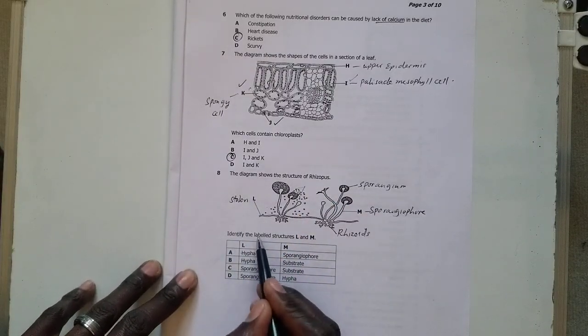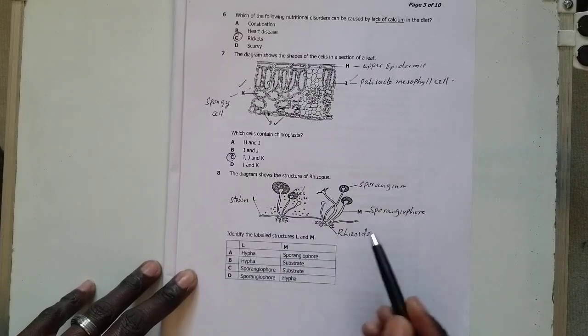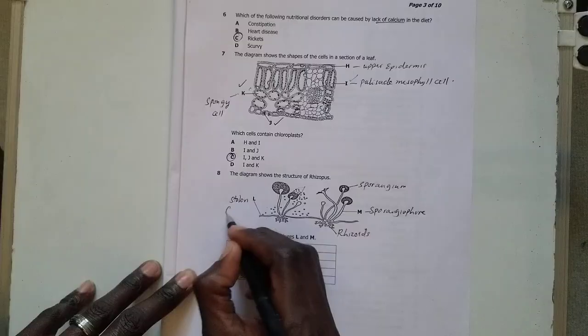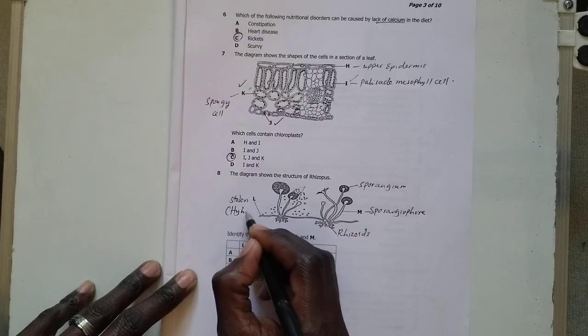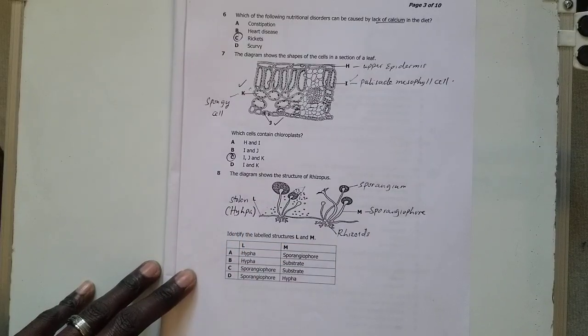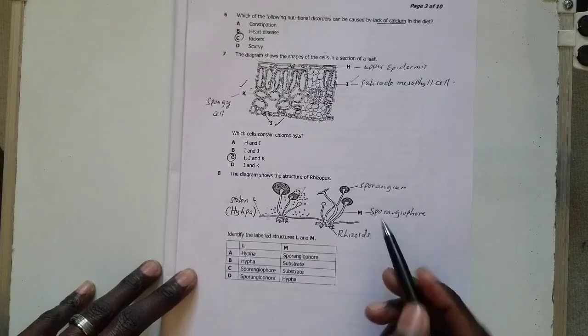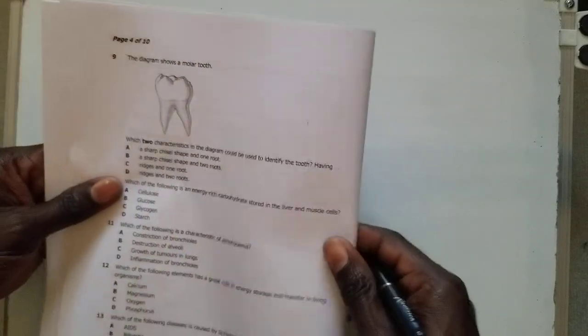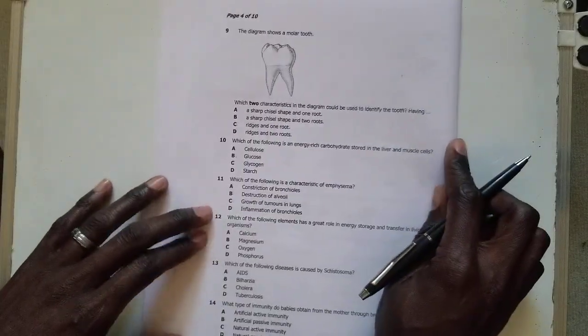So identify the labeled structures L and M. So L is representing the stolon, which is made up of what we call the hypha. So we can simply call it a hypha, and M the sporangiophore. So that should have been the correct option there. Let's move on and see what we can do there.